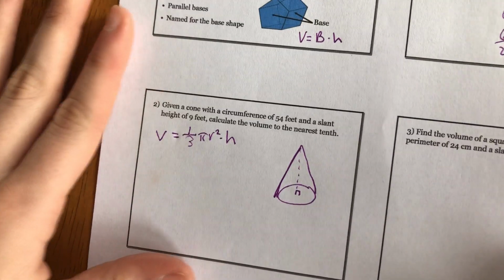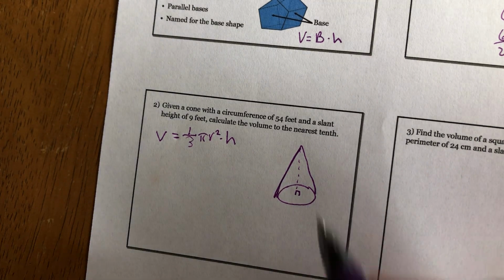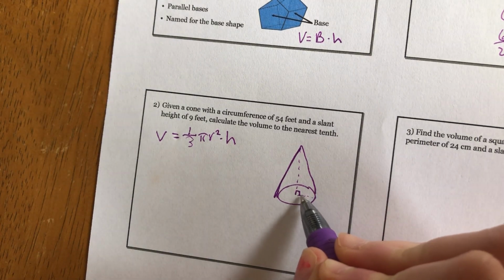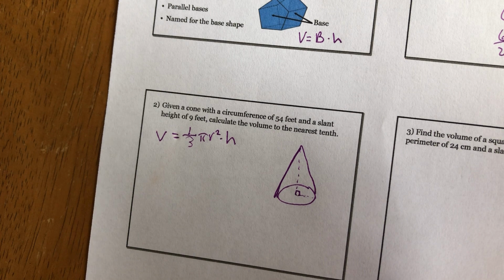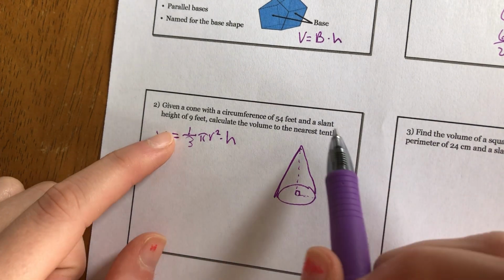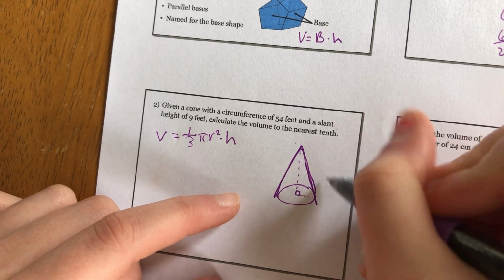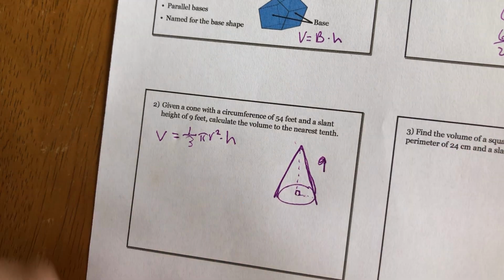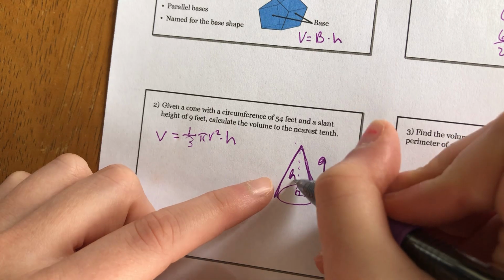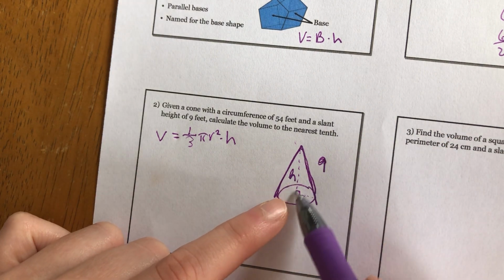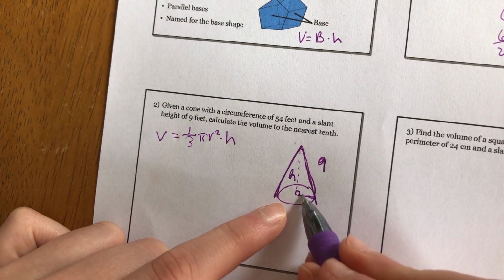Now we have to solve for what the radius is and what the height is going to be, because this is giving us a slant height. So it's giving us this length right here, which is 9. We need this height for h, the perpendicular to the base height, and we don't have this radius either.